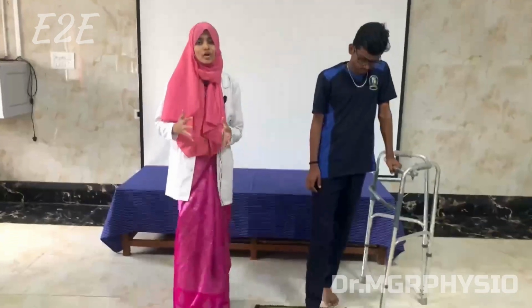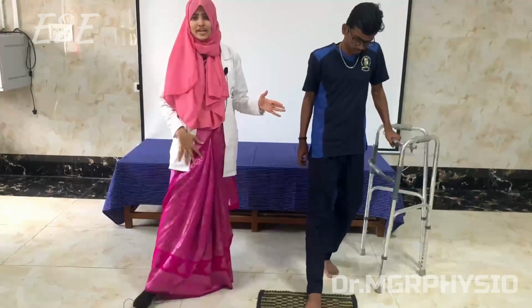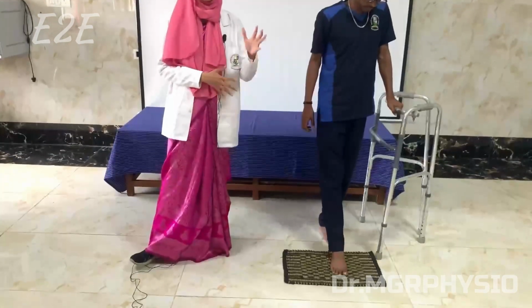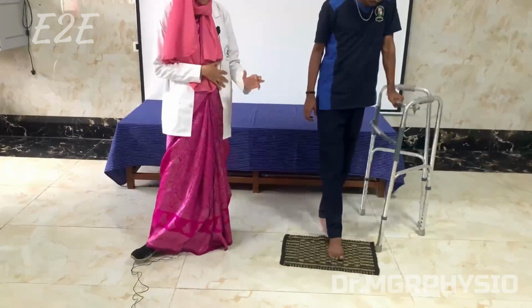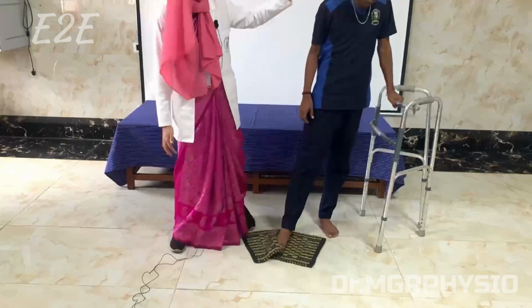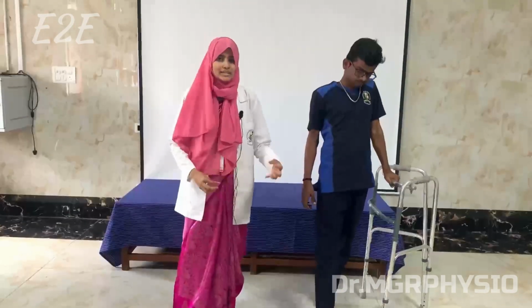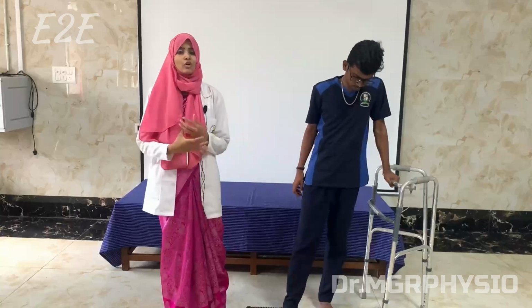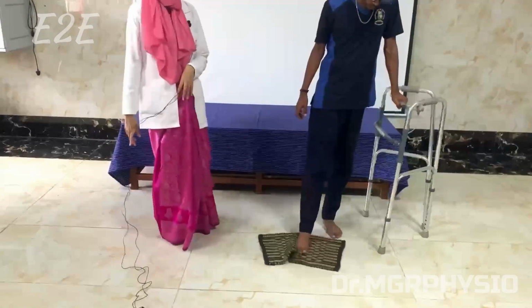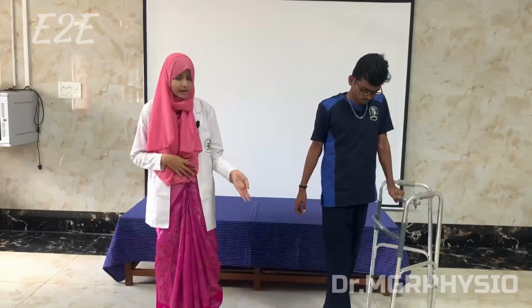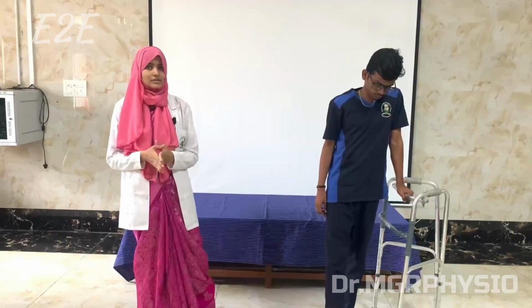Then the non-affected limb should move on the surface while the affected limb stays in contact with the ground. So the patient will bear weight on the affected side. Here we can drop some water and ask the patient to wipe it off, and we can also add some functional activities. In level 2 training, we can split into 2A and 2B. In 2A, we use the stable surface. Once the patient is able to do level 2A, progress to level 2B.